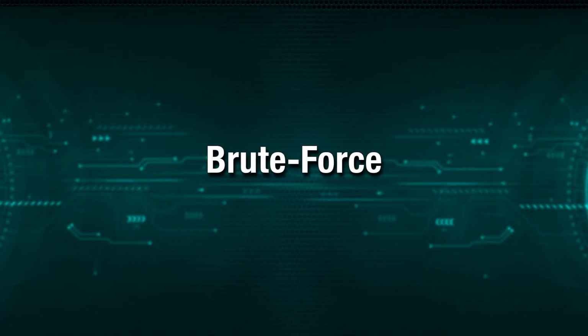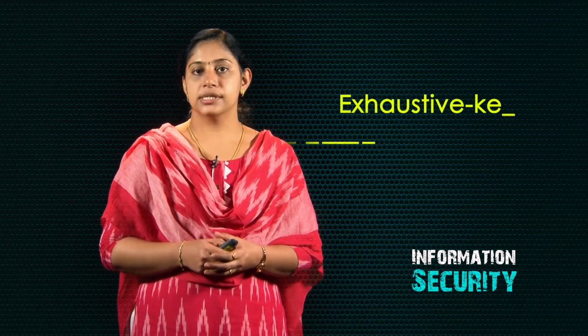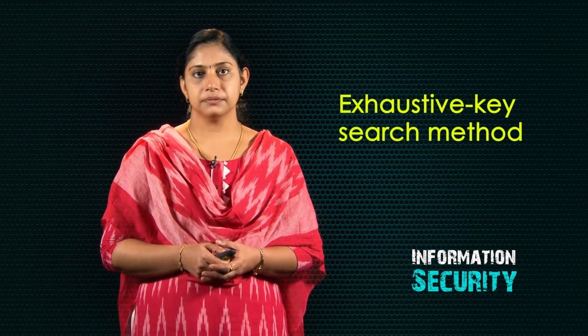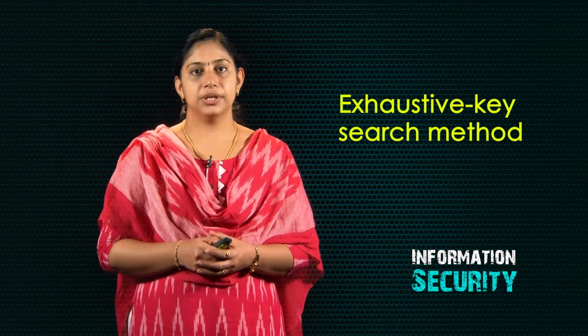Brute force. It is also known as the exhaustive key search method. In this method, the intruder or attacker tries all the possible keys. It is assumed that he or she knows the algorithm and the key domain along with the ciphertext. He tries to decrypt the ciphertext with all the possible keys until plain text is apparent. The only way to prevent this type of attack is to enhance the size of the key domain to a maximum extent.